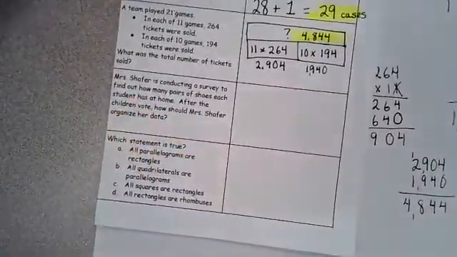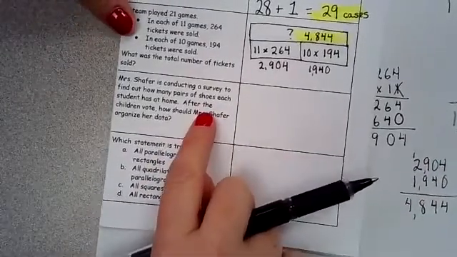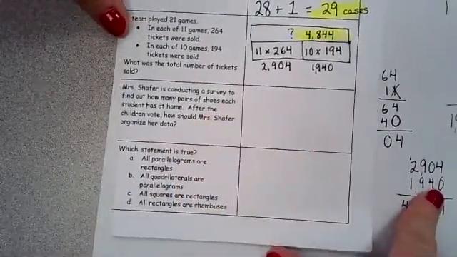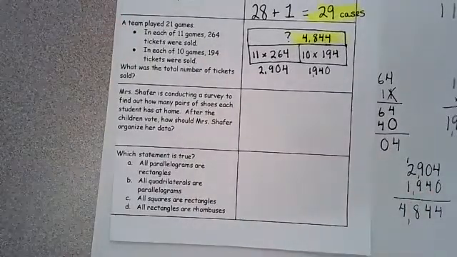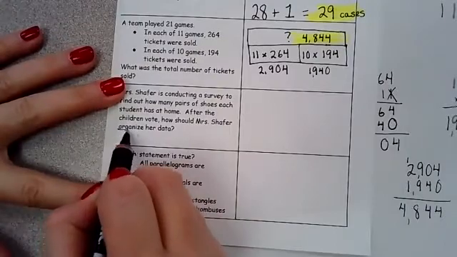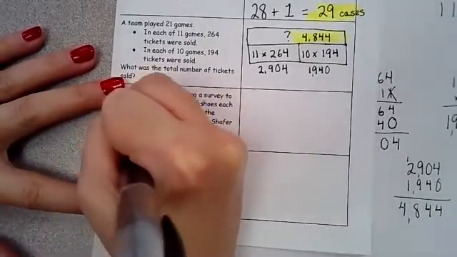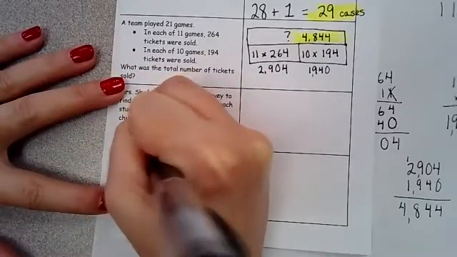Miss Schaefer is conducting a survey to find out how many pairs of shoes each student has at home. After the children vote, how should Miss Schaefer organize her data? So this is, what type of graph is it? So just write, what type of graph?